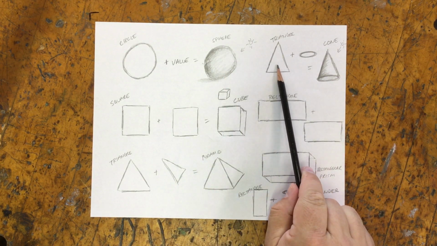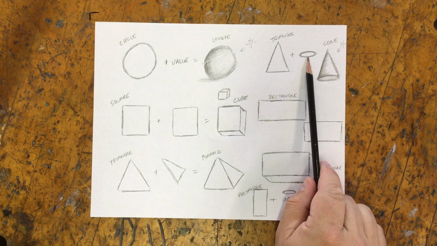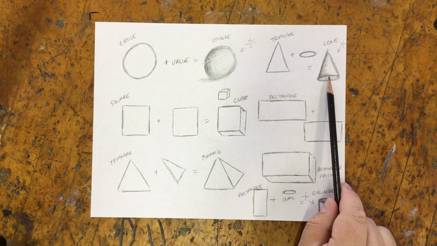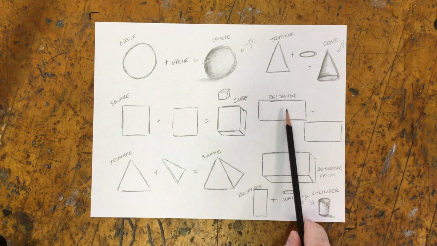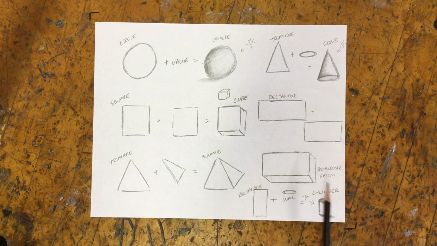We've taken the 2D shape of a triangle, added an oval to make the form of a cone. We've taken a rectangle, added another rectangle here to make this rectangular prism here. And last but not least, we've taken this rectangle, added this oval to make our 3D cylinder.